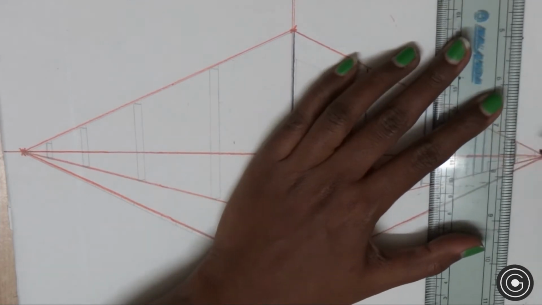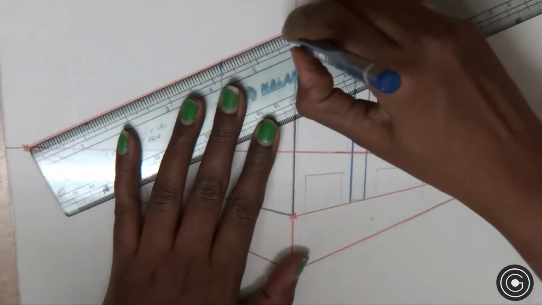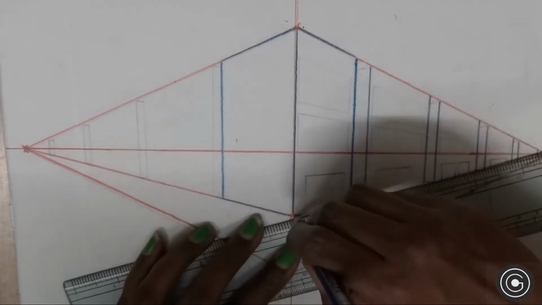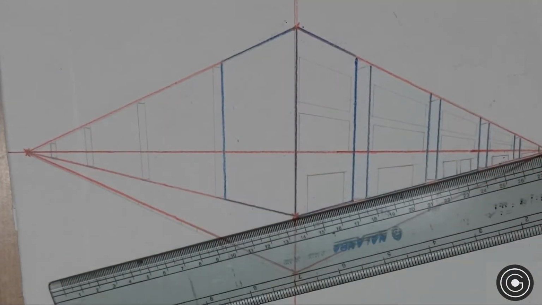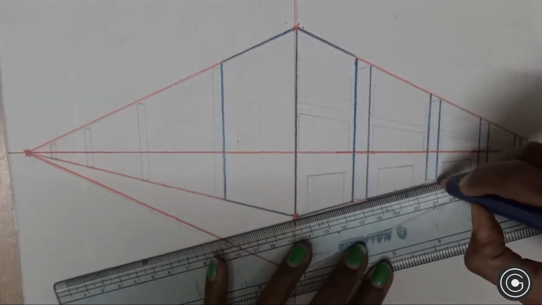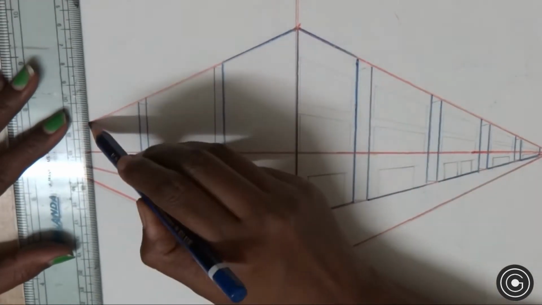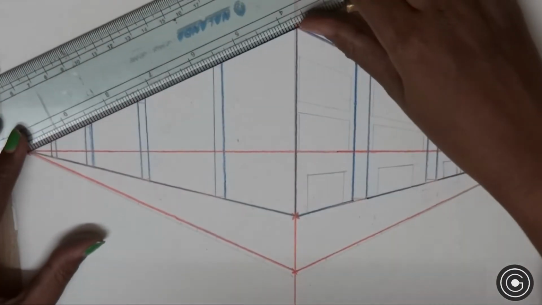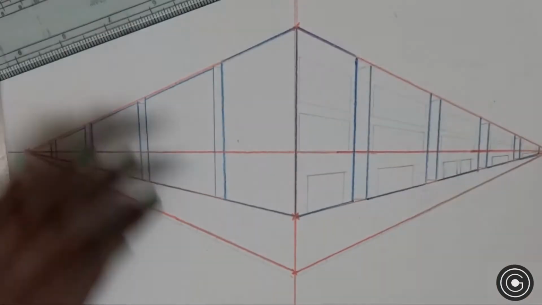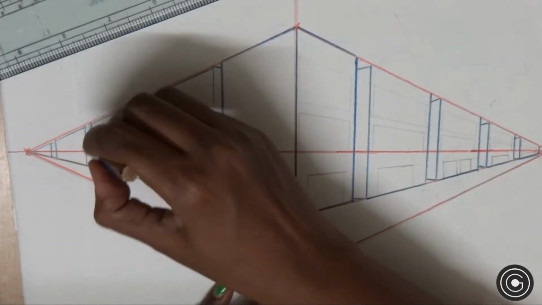So these are the blocks of the building that stand in a row in 2-point perspective. So you can imagine the cuboid, the bigger one and to the smaller one till the vanishing point. So the rule in 2-point perspective is we have 2 vanishing points and all the lines will meet at 2 vanishing points. One set of lines will meet at the right side and the other set of lines will meet at the left side.